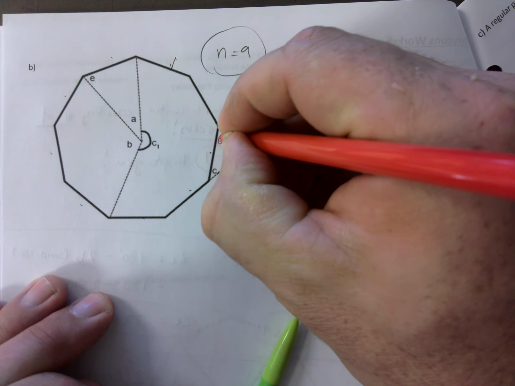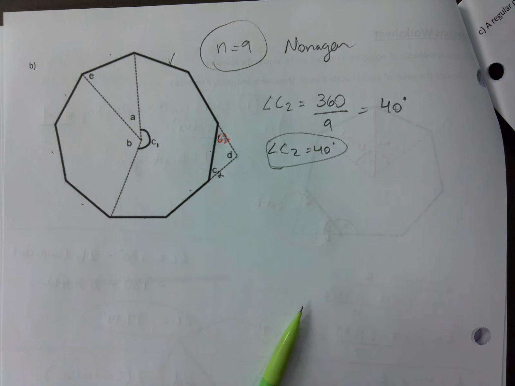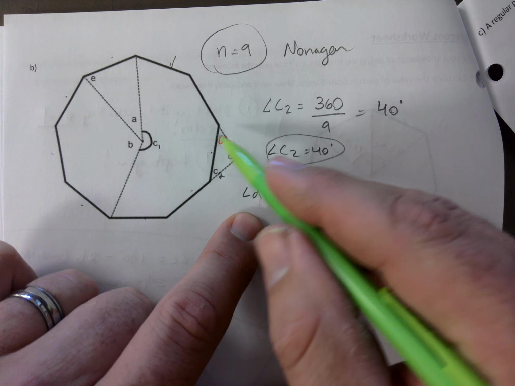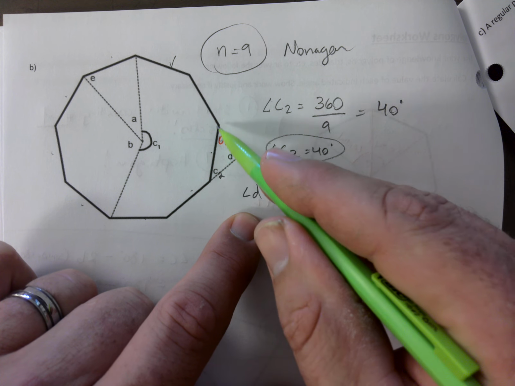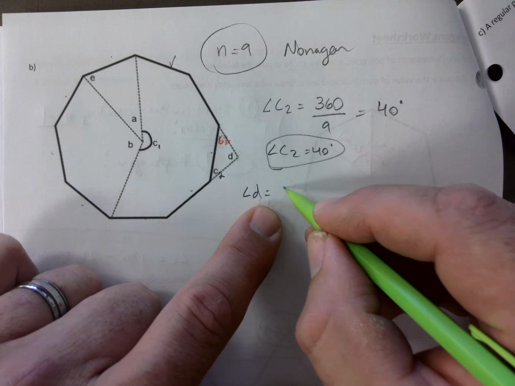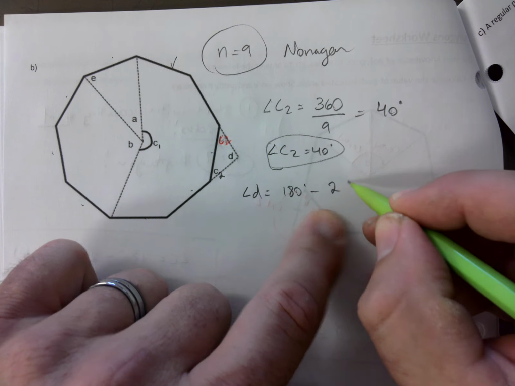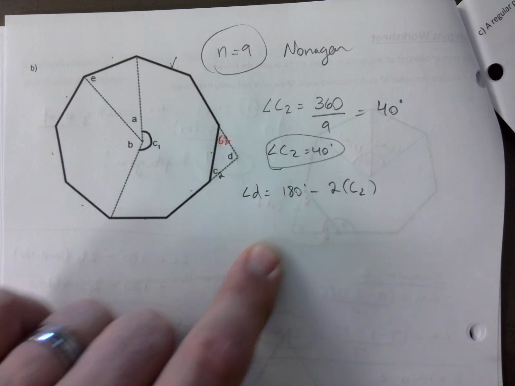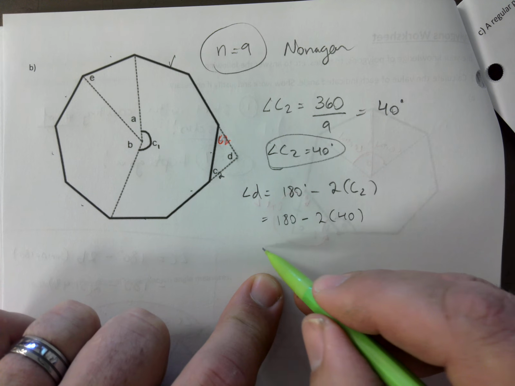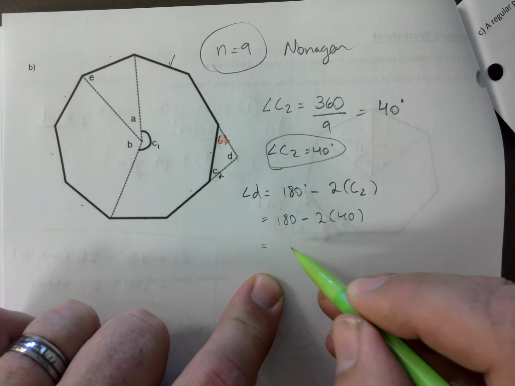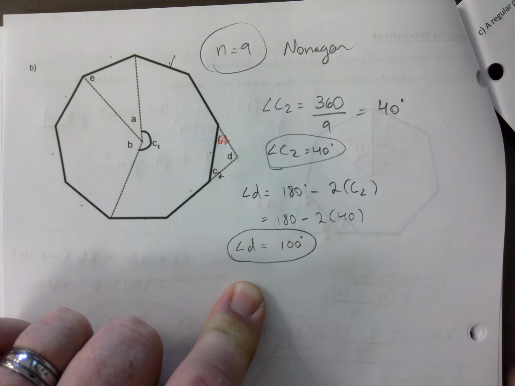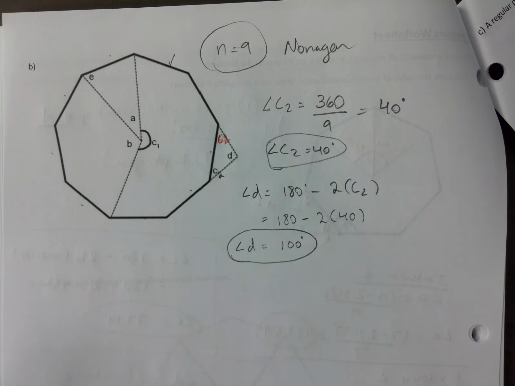Okay. C2 as well. So angle D, that's a triangle that is not part of the polygon, folks. It's just a triangle formed by extending those two sides, right? So that's 180 minus 2 times C2. So 180 minus 2 times 40. So that's 100, right? 180 minus 80, that's 100 degrees. So we've got angle D figured out. So this is all done now.